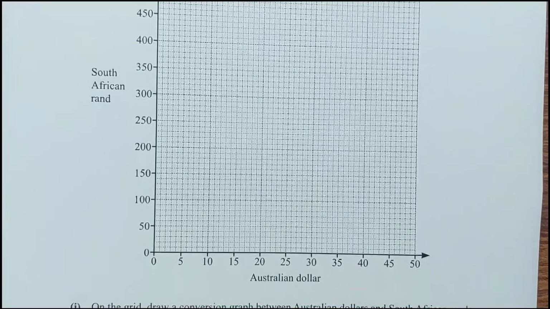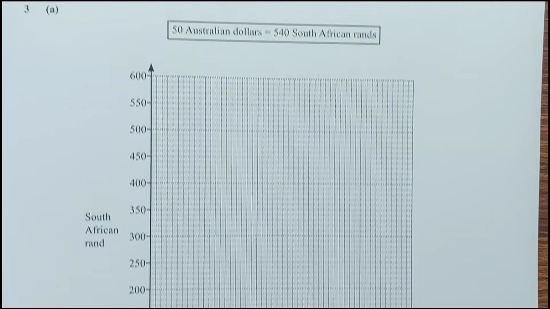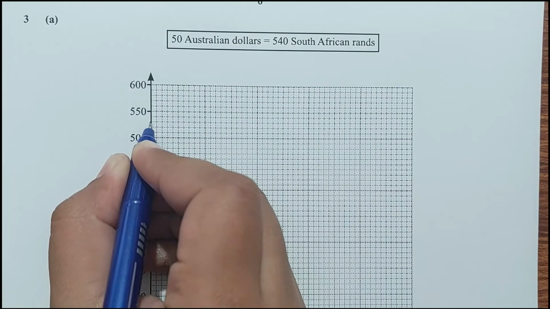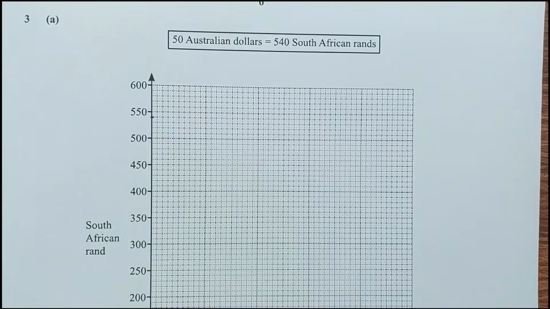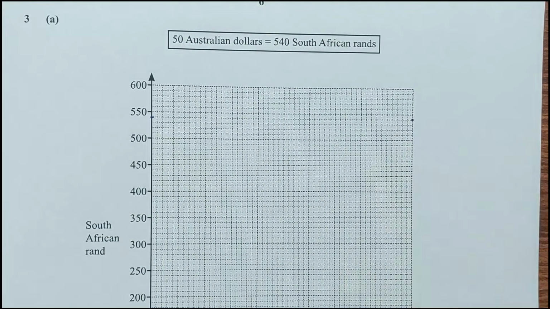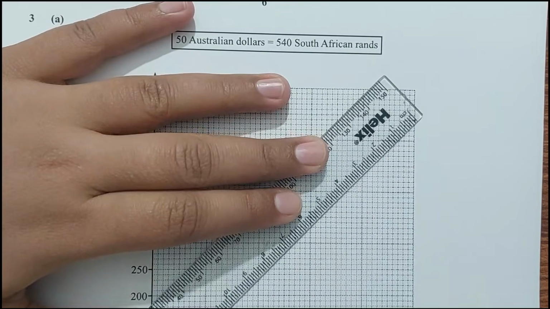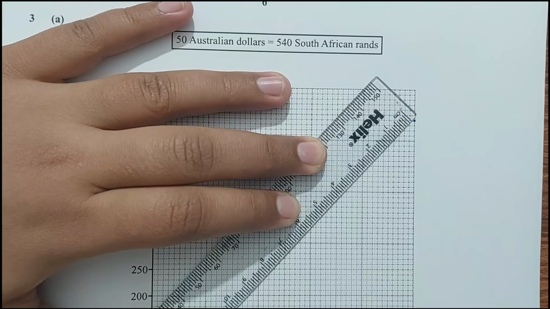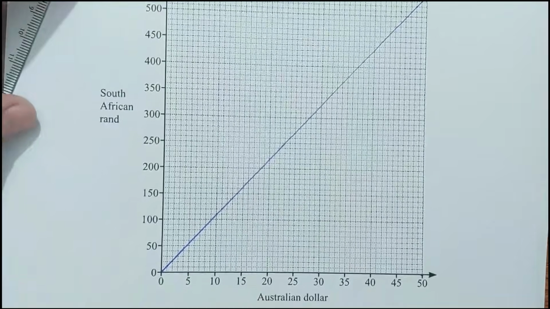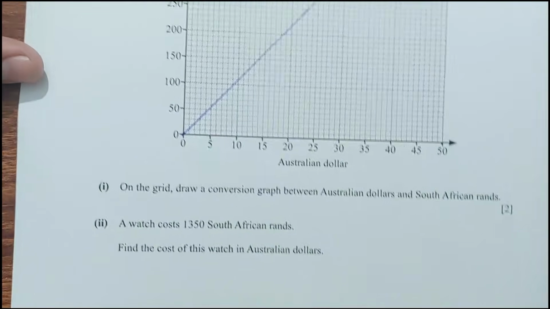So 50 Australian dollars is here, and 540 is this, right? So this point is 50 and 540, and the other one is 0, 0. When 0 Australian dollars, we have 0 South African rands.